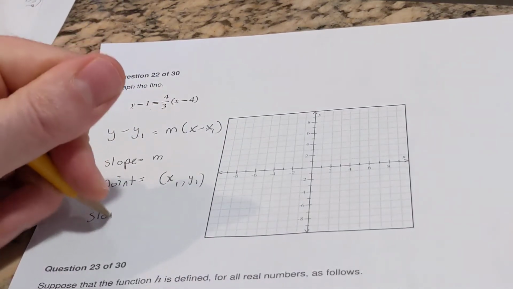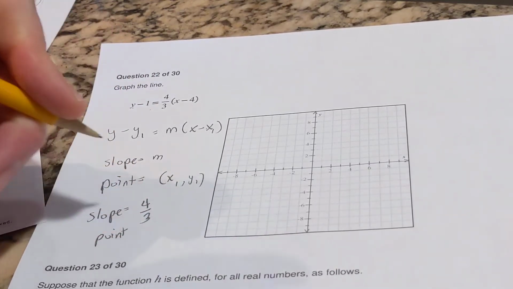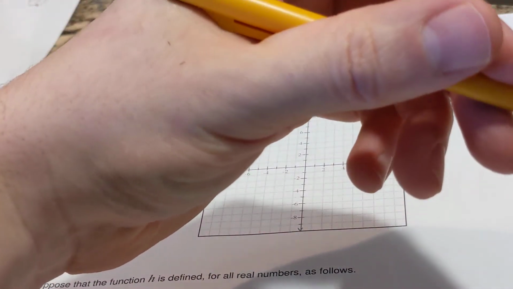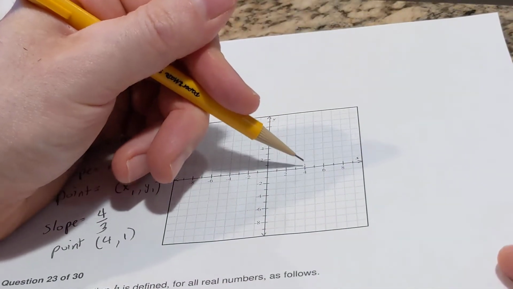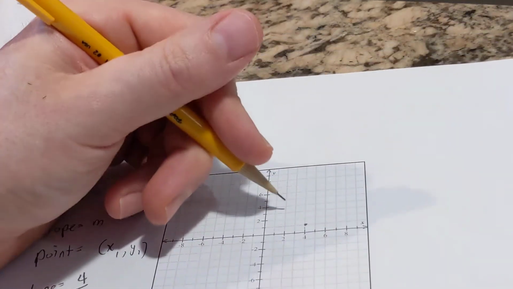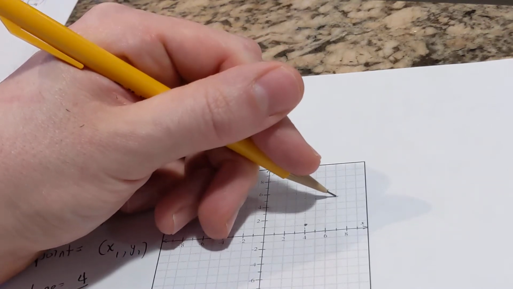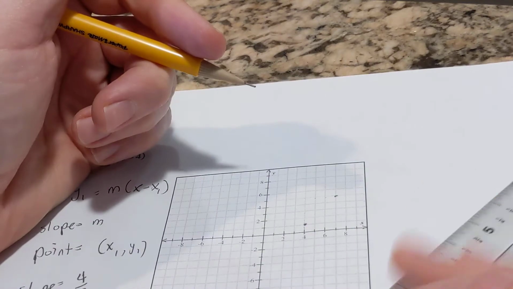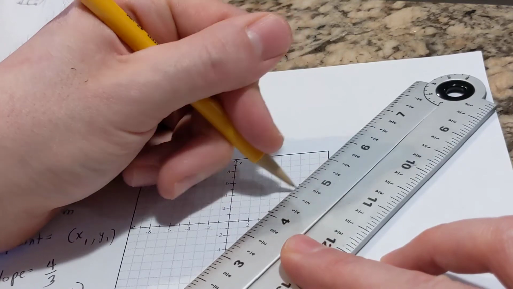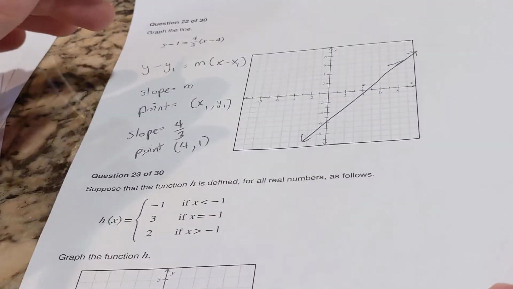So here, the slope is going to be 4 over 3, and our point is going to be 4 comma 1. So to graph that, let's put in 4, 1. All right, slope is 4 over 3, so that means 4 up and 3 over. 1, 2, 3, 4, 1, 2, 3. So that point, and of course, we're just going to draw a straight line through those. Okay? So your answer is going to look like that.